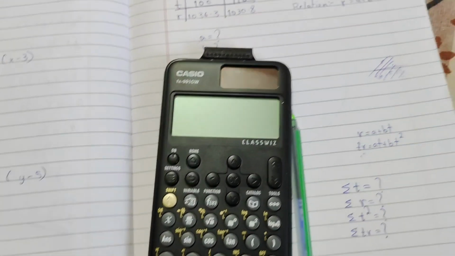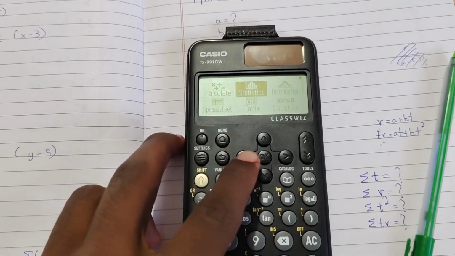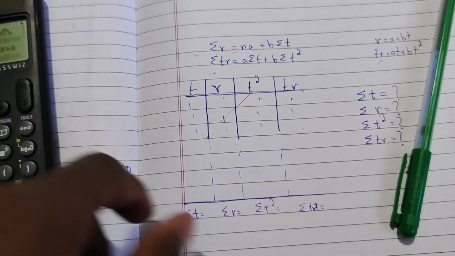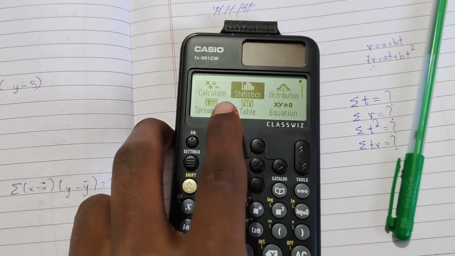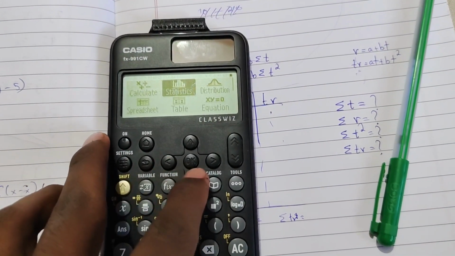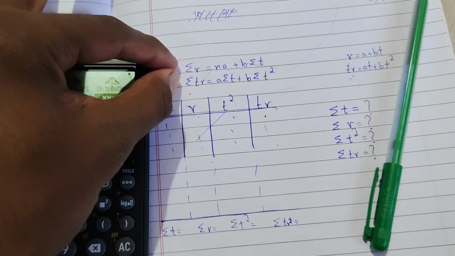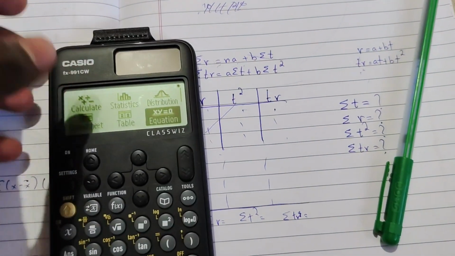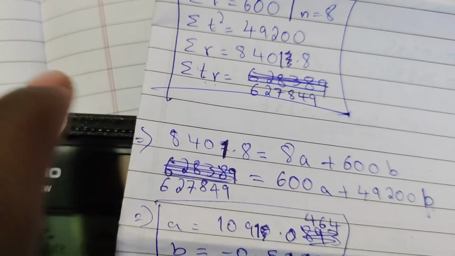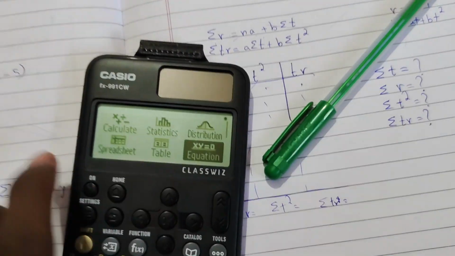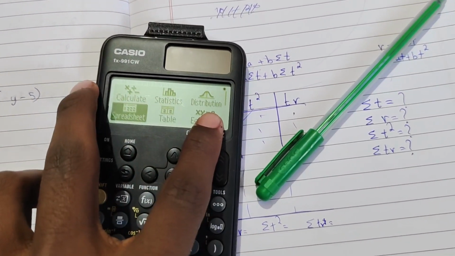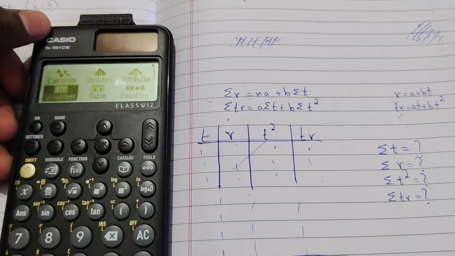So in CLASSWIZ you're supposed to do three things. Number one, spreadsheet in order to fill out this table. Number two is statistics in order to find these values, and number three is equation in order to solve these two equations. If you can solve it on your own, that is great, but if you can't, it's a very complex equation. Usually it comes in this form, so you can use the equation itself. So yes, spreadsheet, statistics, and then equation. That's how it's going to be.